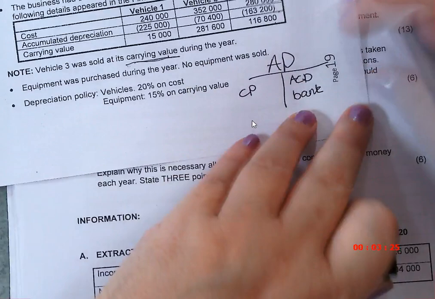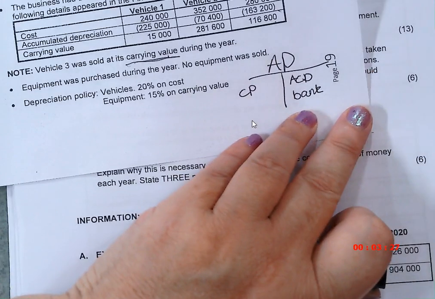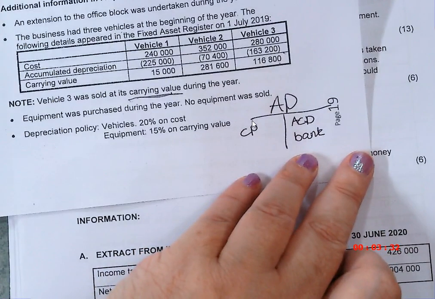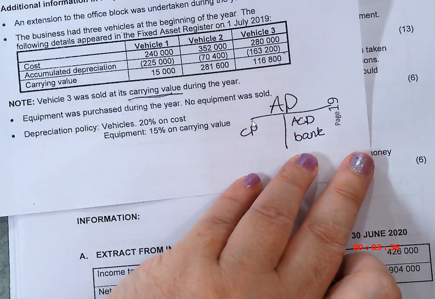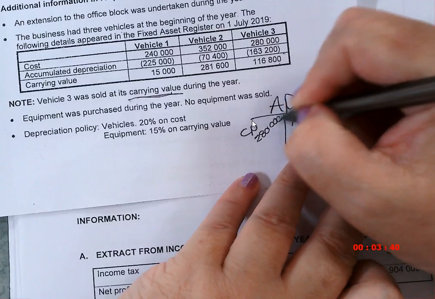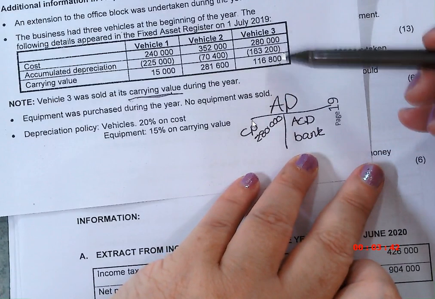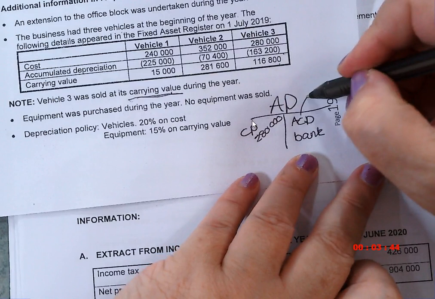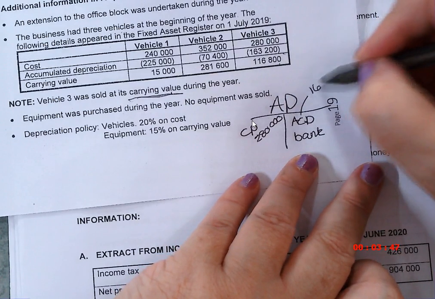So what is the carrying value at this stage? We don't know, because they gave it the 1st of July. I am spinning here. Can anybody help me? The accumulated here is 163,200.